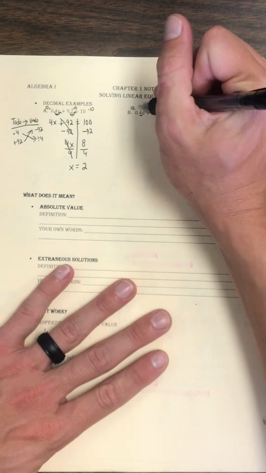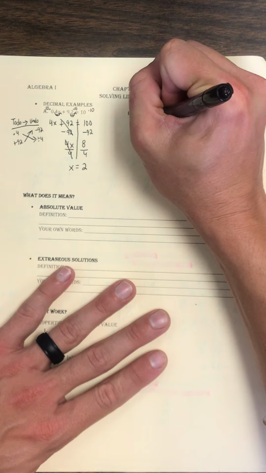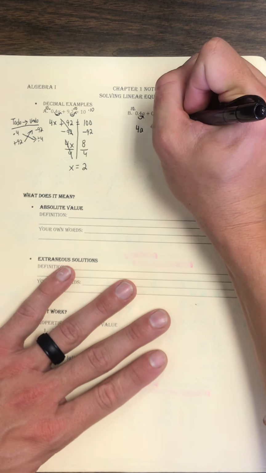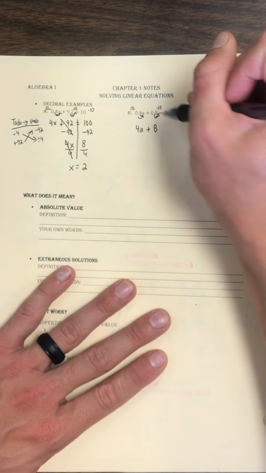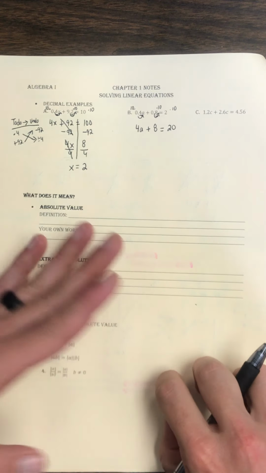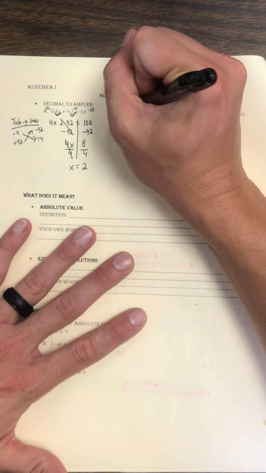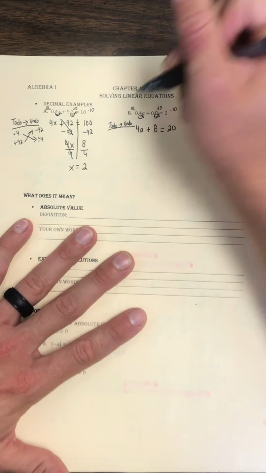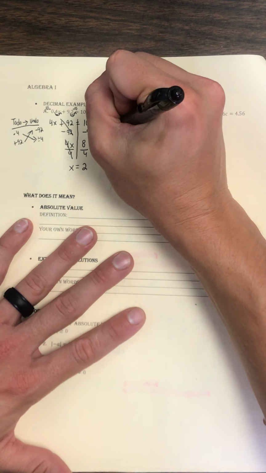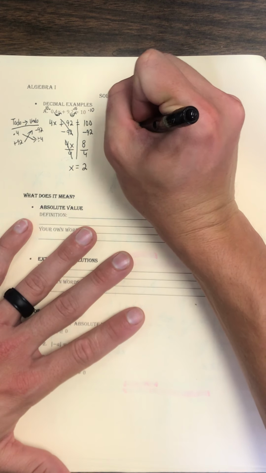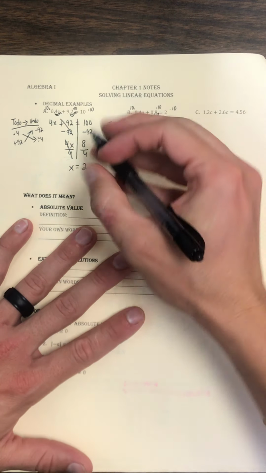If you multiply any term by that number, you've got to multiply them all by that number. When I do that, it's going to move my decimal place, so I should end up with 4a plus 8 equals 2 times 10, which is 20. That looks way similar to what we've done before. Now I'm into my to-do and undo lists. First thing they did to a, multiply by 4. Second thing, add 8. So let's reverse that order and use inverse operations.